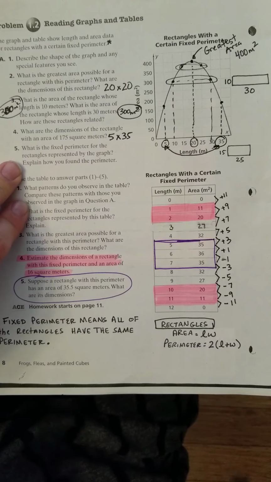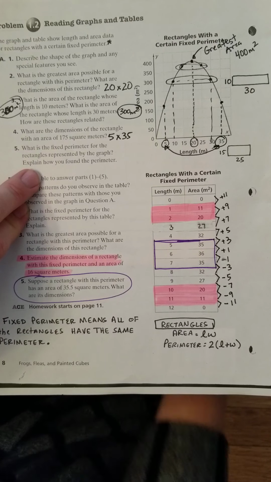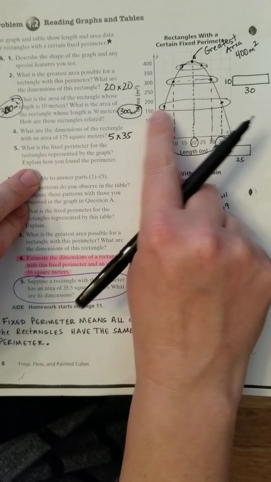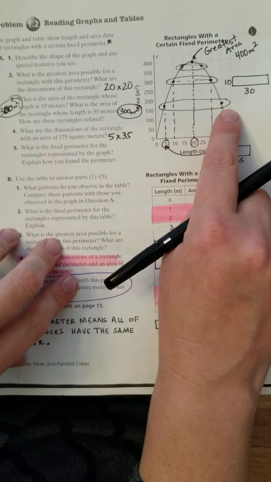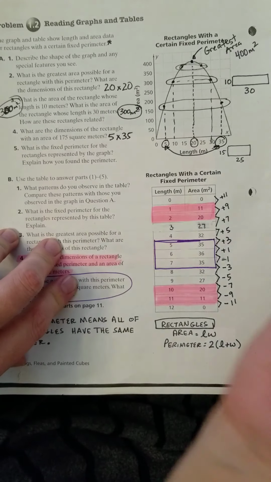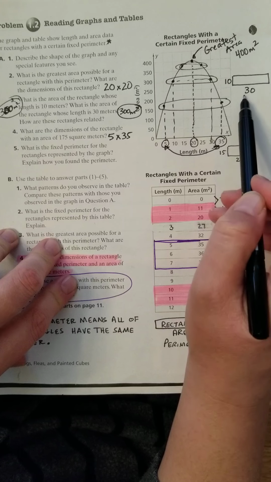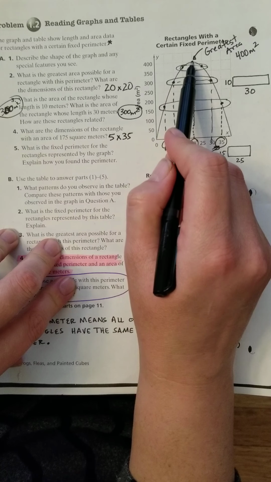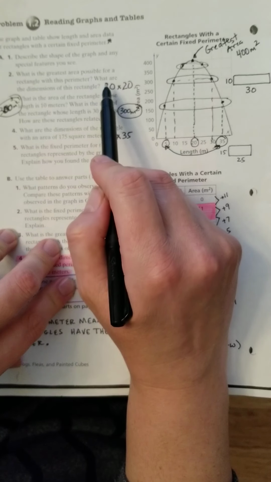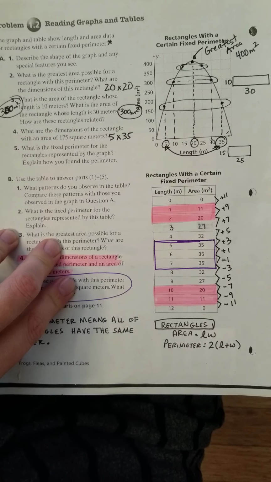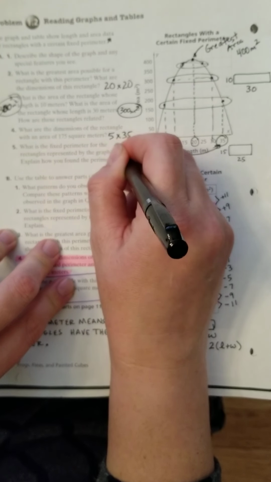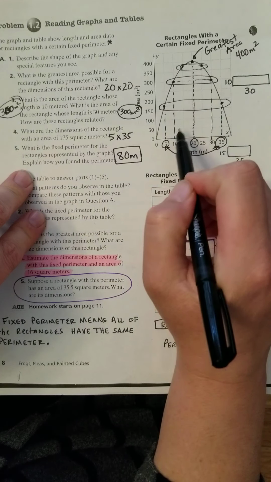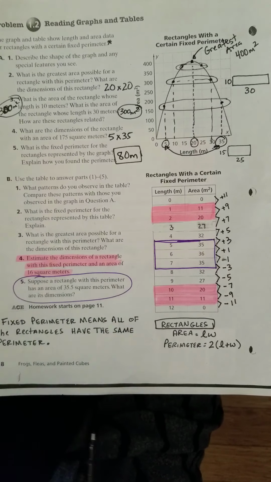What is the fixed perimeter of the rectangle represented by the graph? Explain how you found the perimeter. Well, if I know that all of these points line up and these points that are symmetrical with one another create the rectangle, I can take any one of these rectangles and then figure out what the perimeter is. So I can do 10, 10, 30, 30, 15, 25, 25, 15. I can also take my 20, right? So my rectangle that's 20 by 20, I've got 20, 20, 20, 20. So all of those should add up to be 80 meters. So 80 meters for that. 30, 30 is 60, plus 10 is 80.